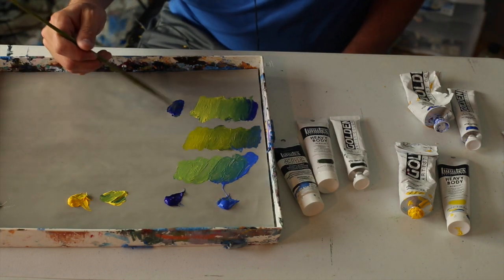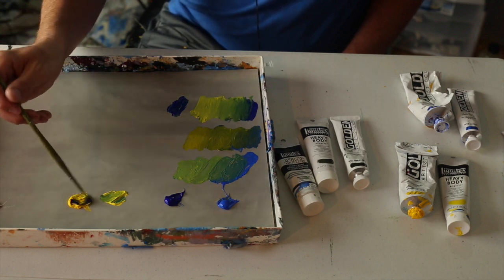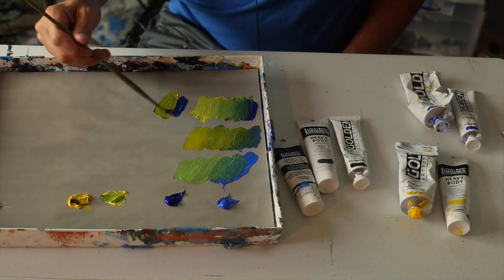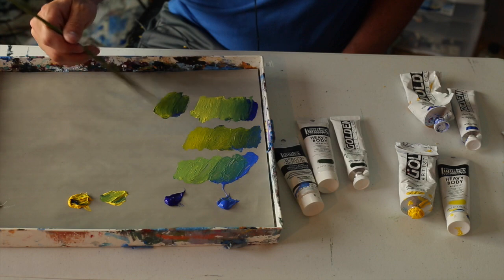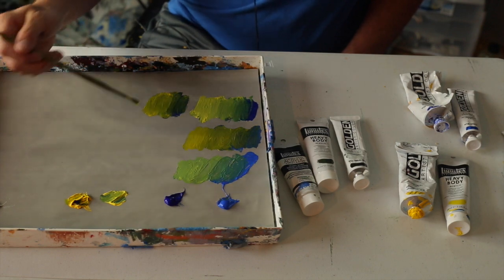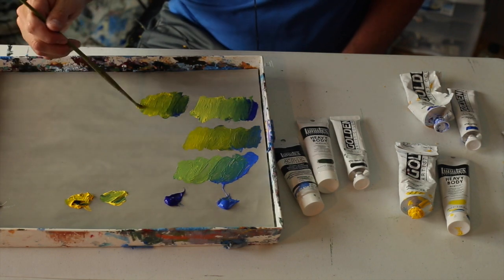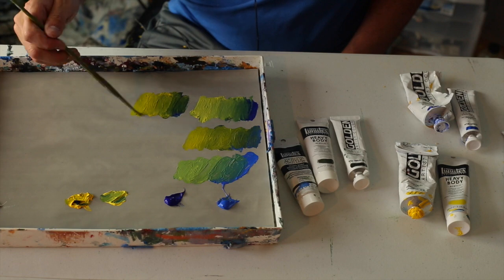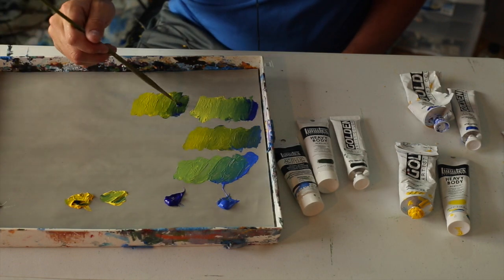Okay, and then down here we'll go with the cad yellow medium, again mixing into a gradient so I can see all the shifts in color.